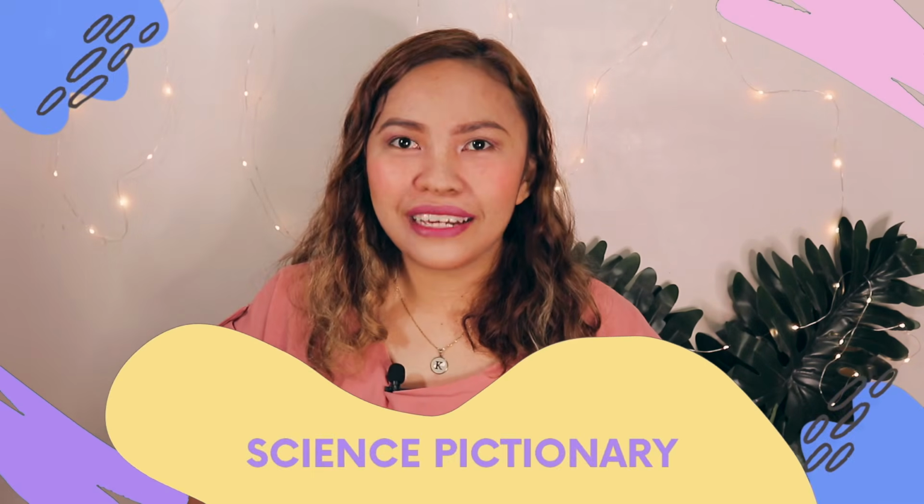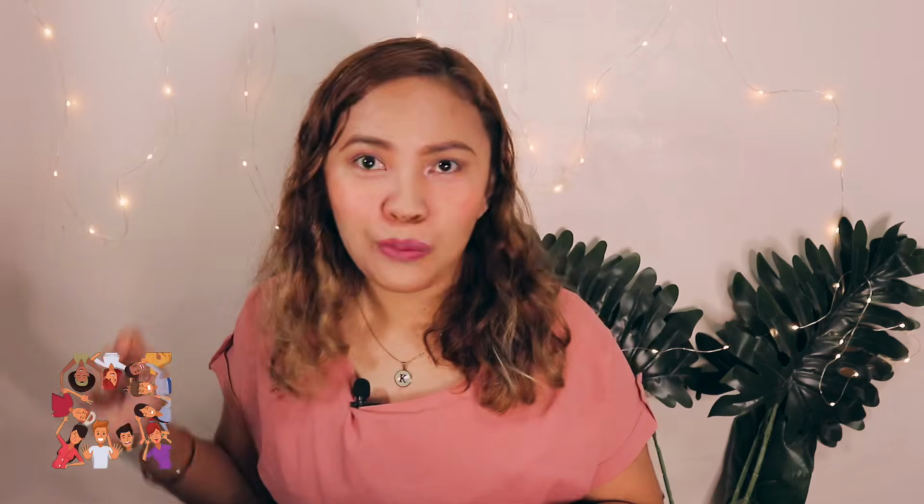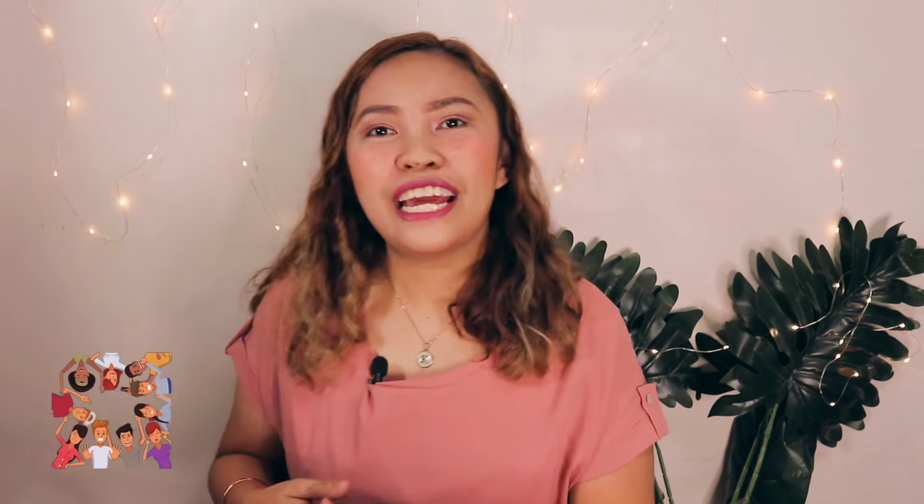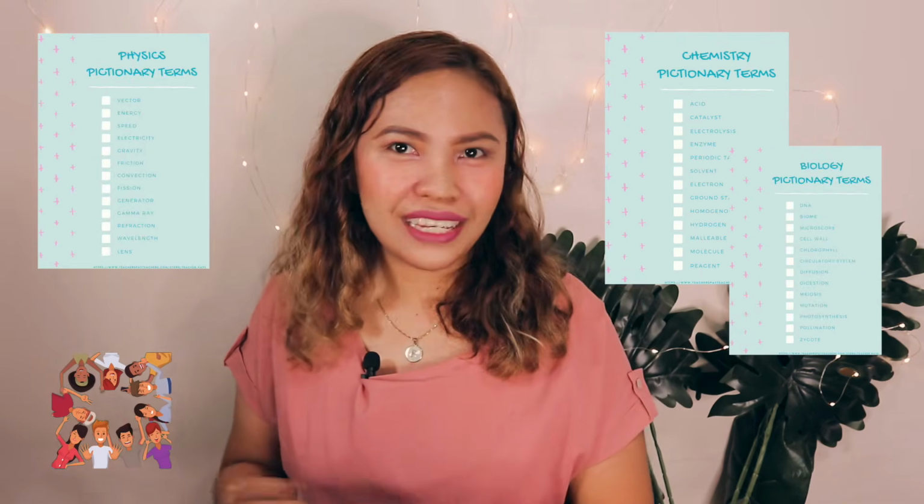Number 4 is Science Pictionary. This is a typical Pictionary game where one will have to draw the scientific term on a whiteboard. Based on the drawing, the participants will then guess what the scientific word is. In my own template, I have divided the scientific terms or words into science branches such as physics, chemistry, and biology. Oh, by the way, for distance learning, you can actually share the whiteboard via Zoom and ask someone to draw the scientific word there and ask everyone to participate via chat or let them unmute their mic to answer.